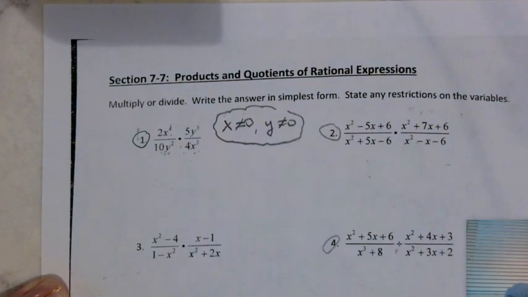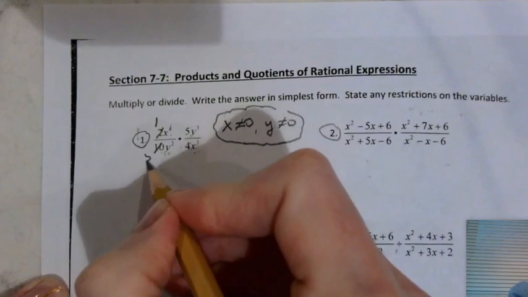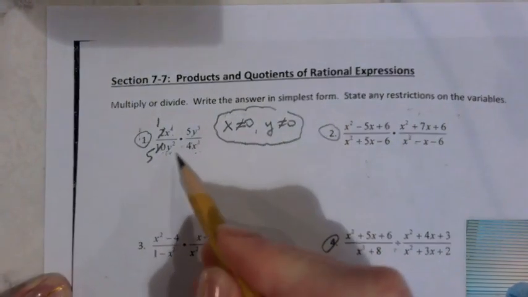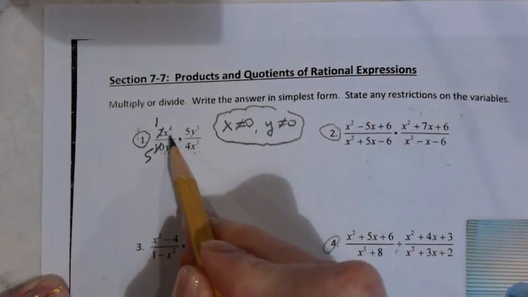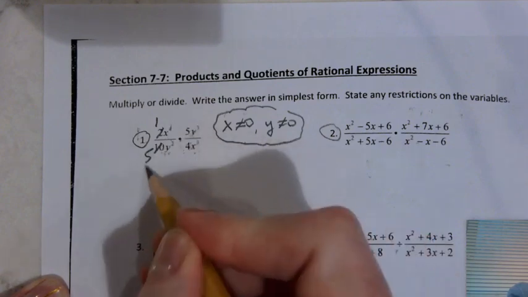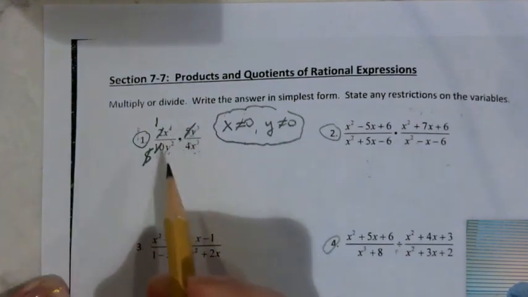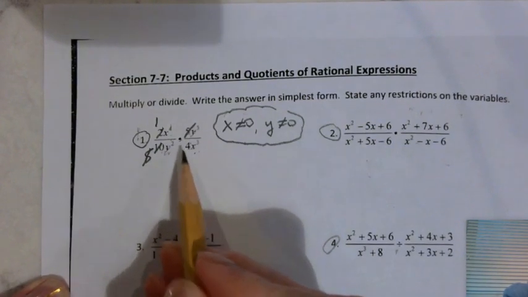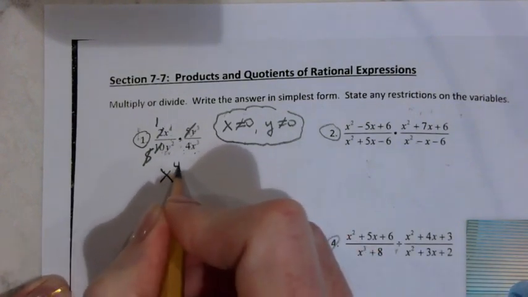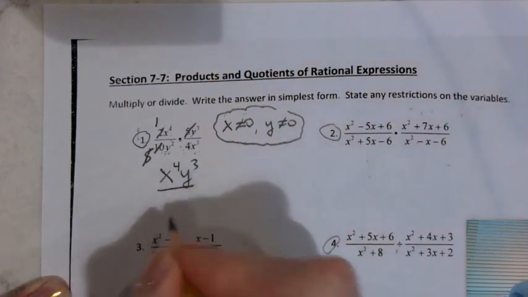Okay. Next, we can reduce the 2 and the 10. Let's make that a 1 and a 5. And actually, we're multiplying. So when you multiply fractions, you multiply the tops, you multiply the bottoms. There's a 5 on the top and a 5 on the bottom. We can cancel those 5s. So we're going to get x to the fourth times y cubed on the top. And on the bottom, we're going to get 4y squared x cubed.